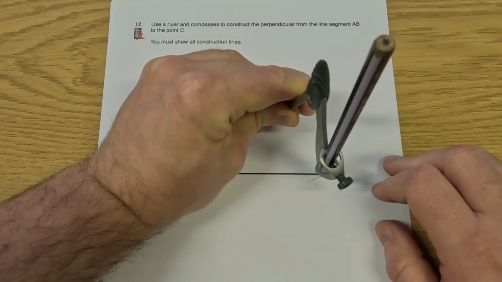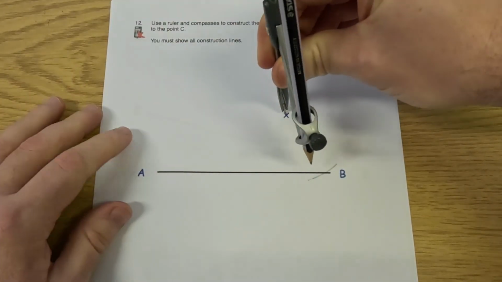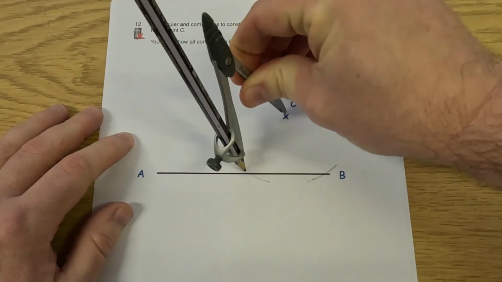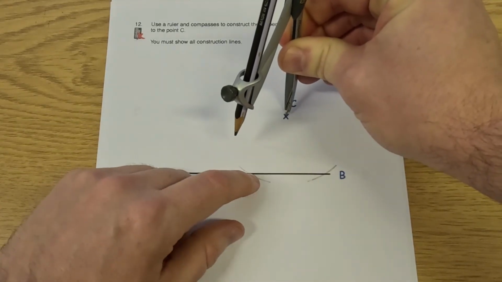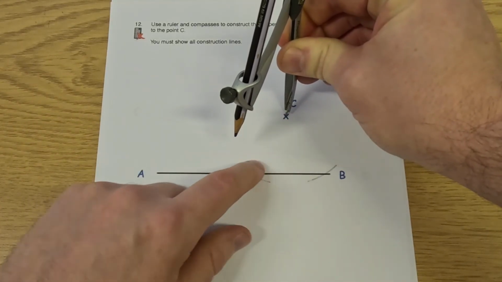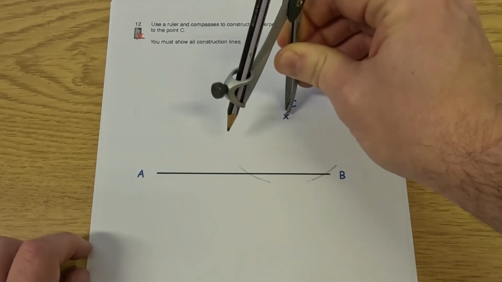And keeping it the same size, and this is very important, we keep it the same size, we're going to do an arc now on the other side, like so. Okay, so that point and that point are the same distance from C, they're equidistant from C. Here and here and here and here are the same distance away from the point C.